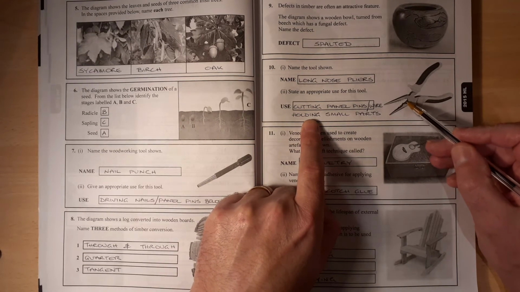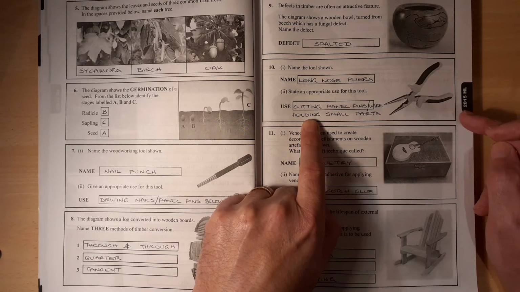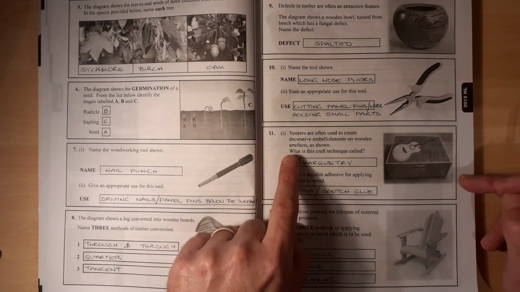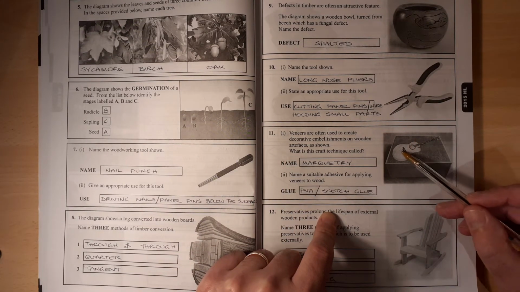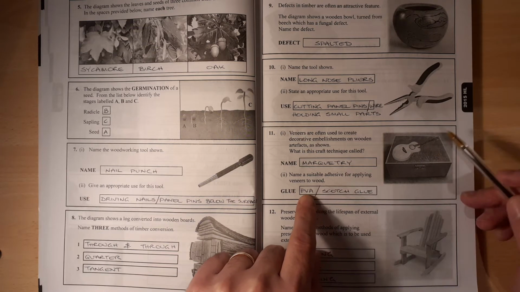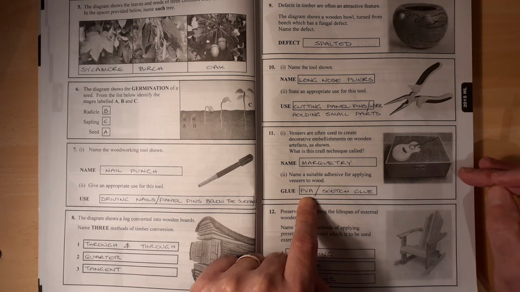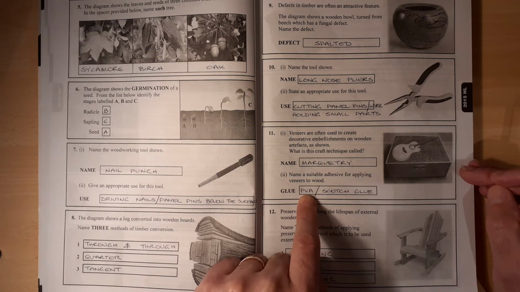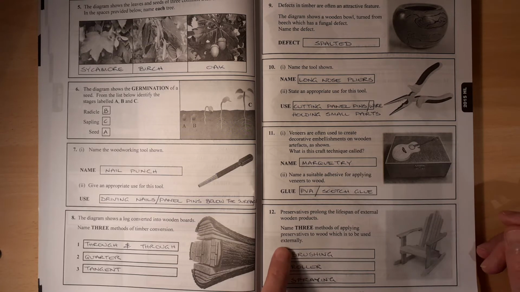The pliers on the right hand side are called long nose pliers, and they can be used for cutting wires or panel pins, or also holding small parts like nuts or bolts, items like that. Question 11, the craft to create a picture out of veneers of different coloured veneers of wood is called marquetry, and glues that can be used to stick the marquetry onto the base wood could be PVA glue or Scotch glue.